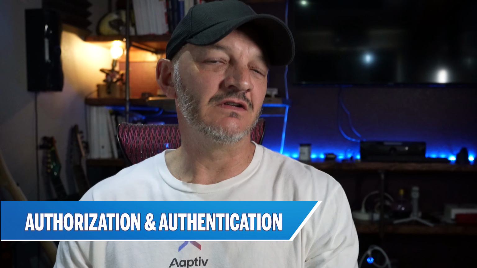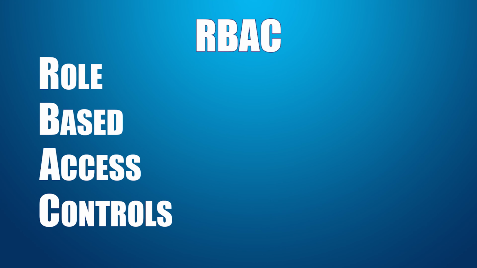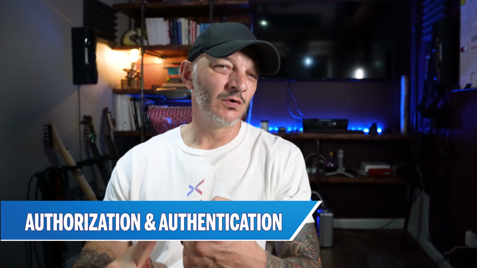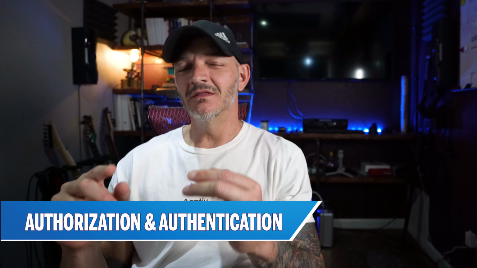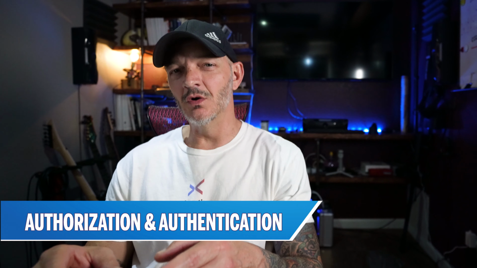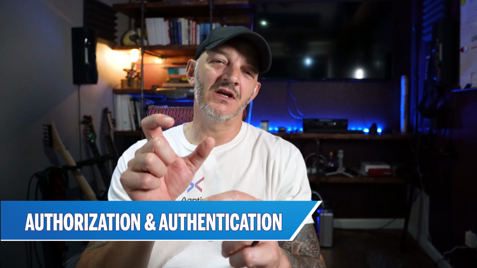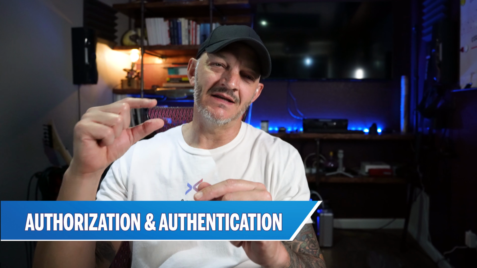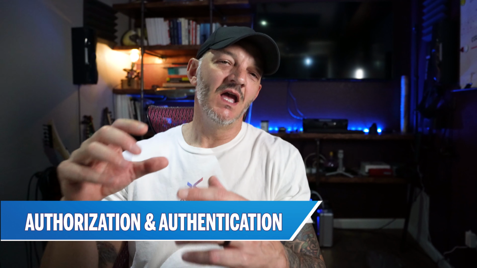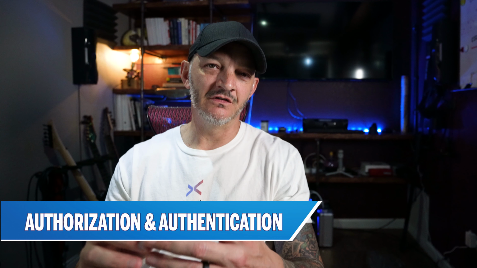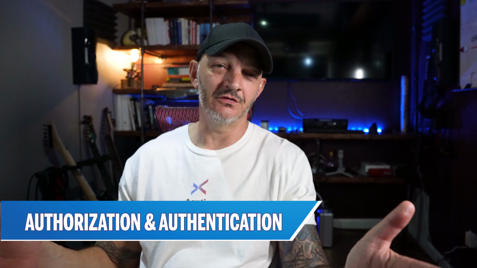Now, authorization is commonly done with RBAC or role-based access controls, and there's kind of 2 different flavors here. There are roles and cluster roles. The difference between those 2 being that the permissions in a role can be restricted to a specific namespace, and cluster role permissions apply across the entire cluster, right?